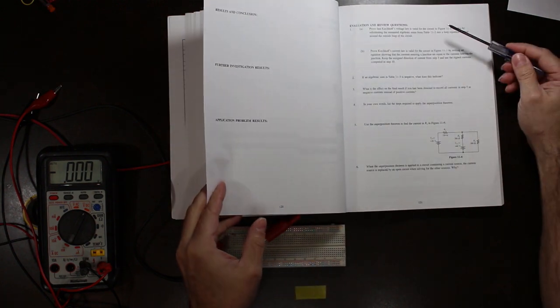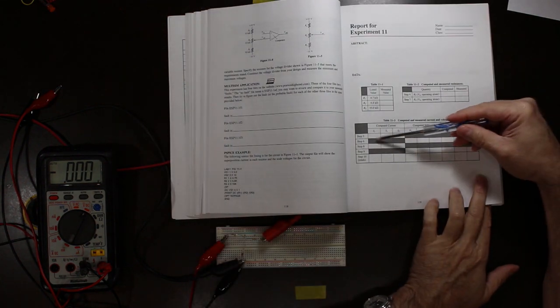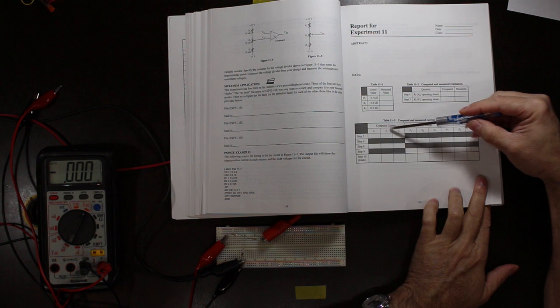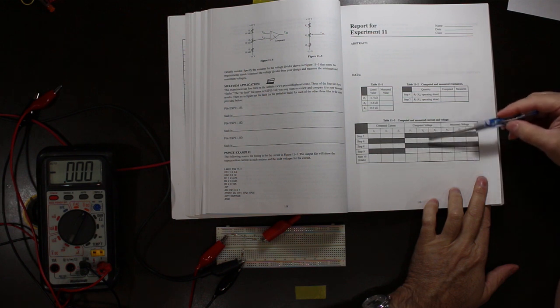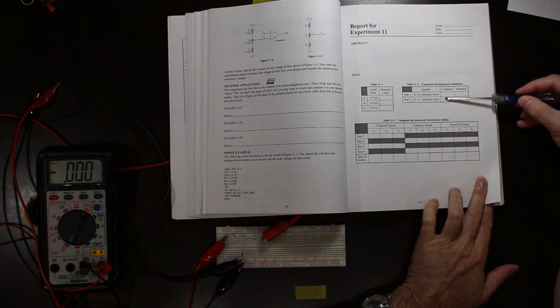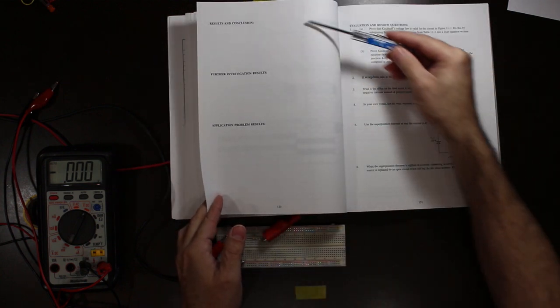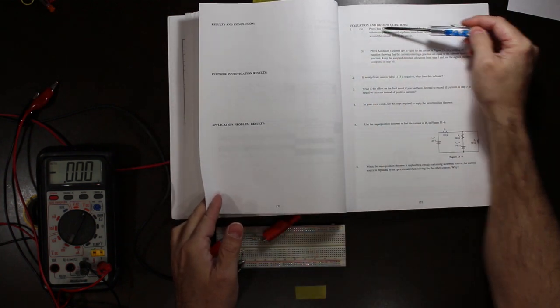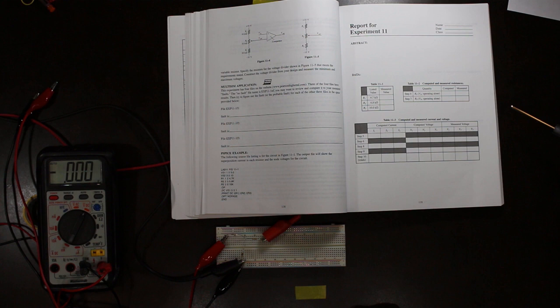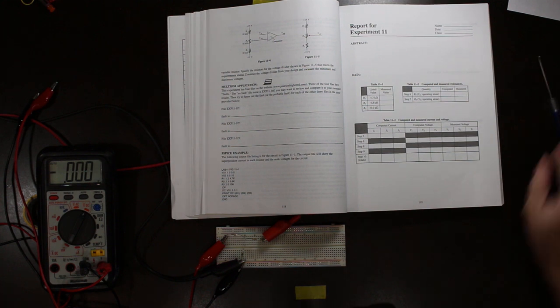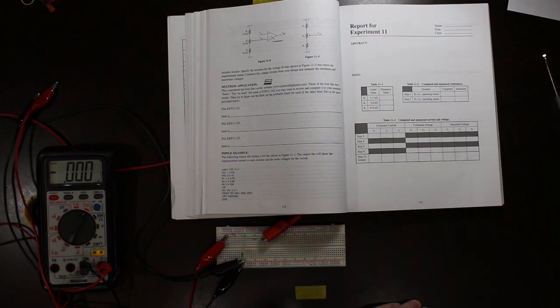And what's left for you is your calculations. So all the computed calculations here and here, as well as the computed calculations here. And you have evaluation and review questions. There are 6 of them for this lab. So that completes lab number 11.